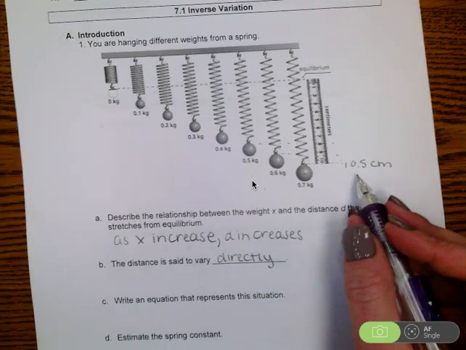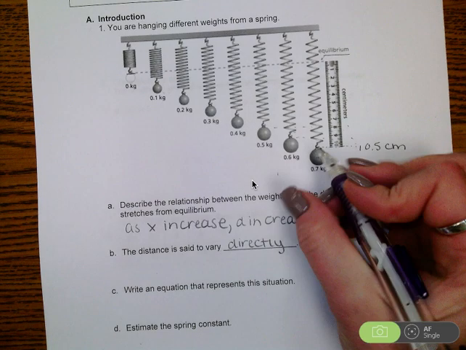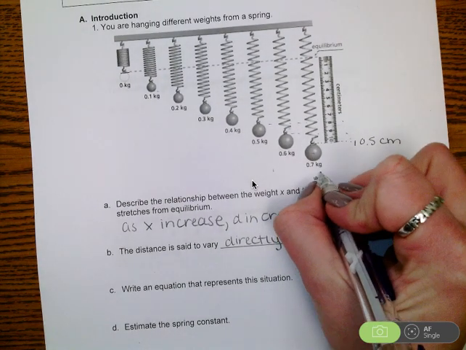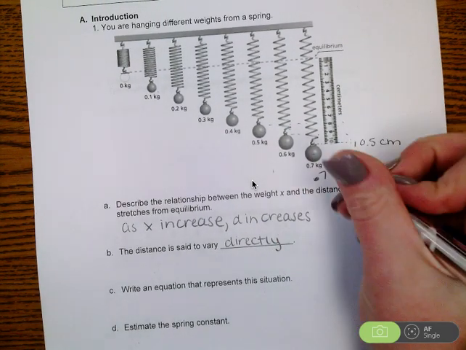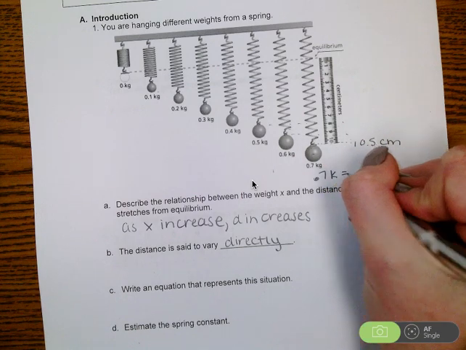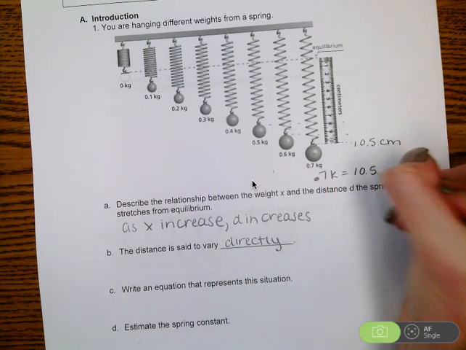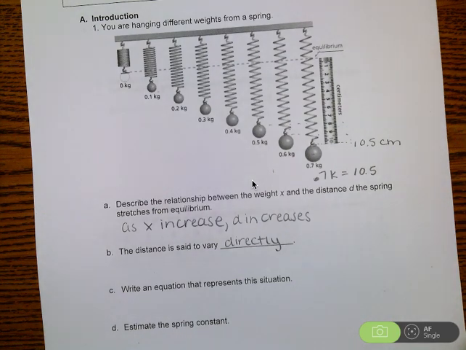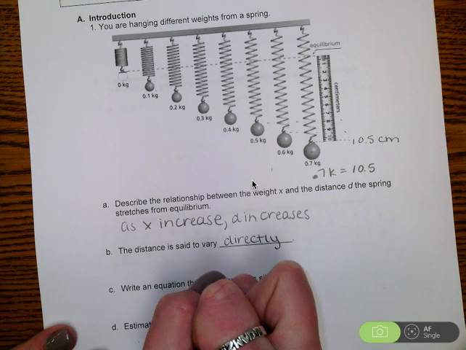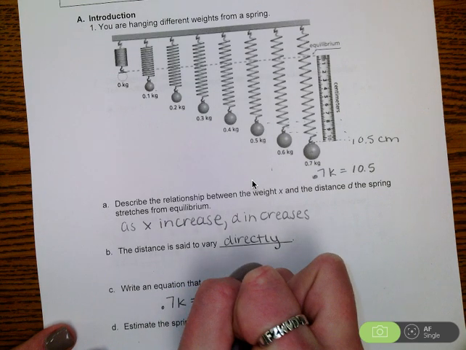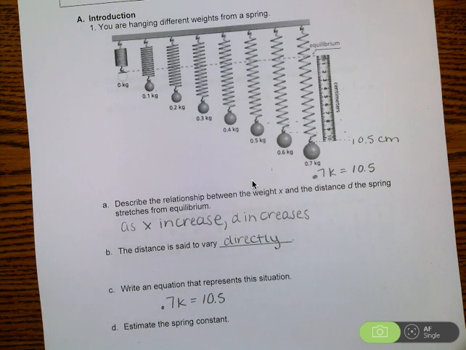So what you need to notice is that 0.7, times some value k, is going to equal the distance. That's what direct variation looks like. So the equation that represents this situation is 0.7k is equal to 10.5. And so when it says estimate the spring constant, that's what your k value is.